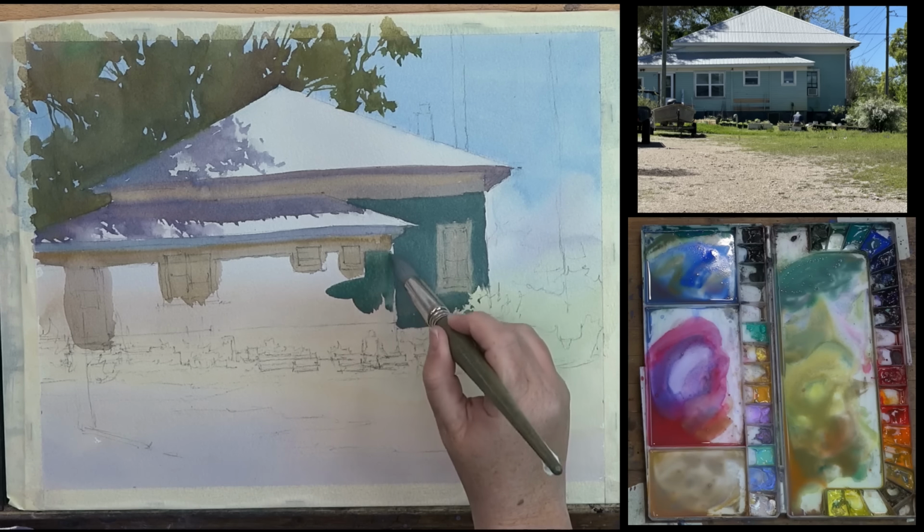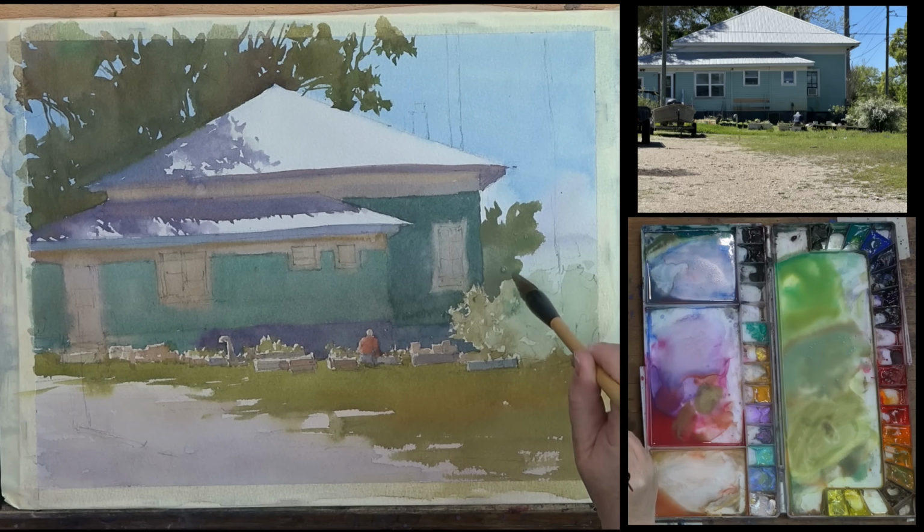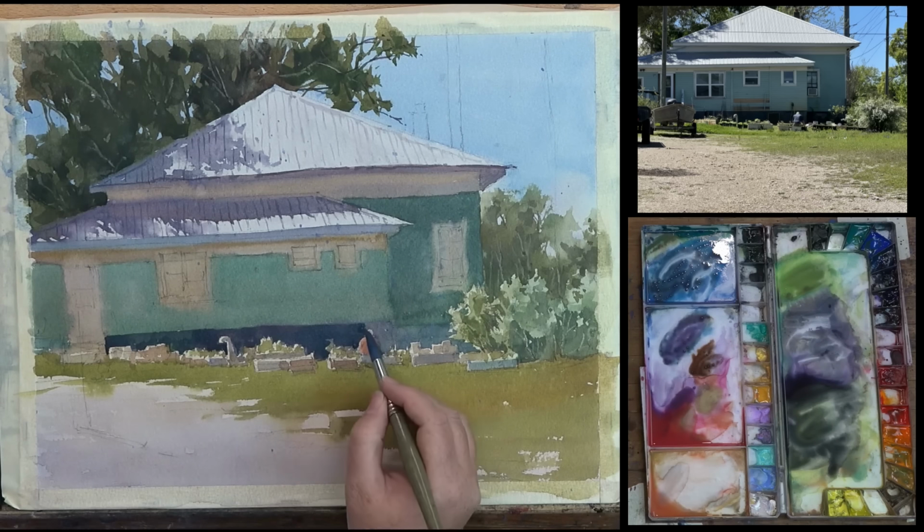I'm going to show you today how you can use lost and found edges to simplify a busy scene, connect your value shapes, and guide the viewer's eye to what really matters most in your painting. Let me show you what I mean.